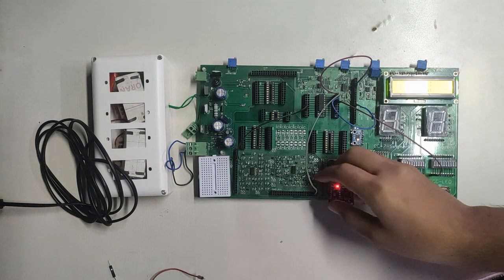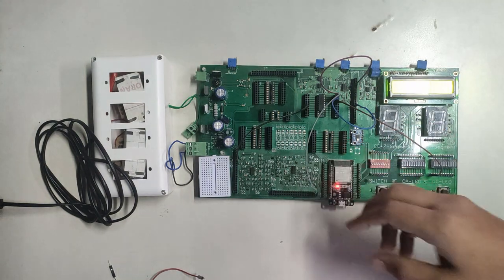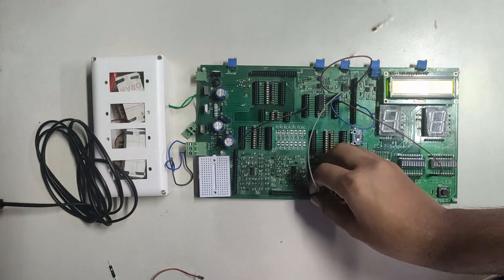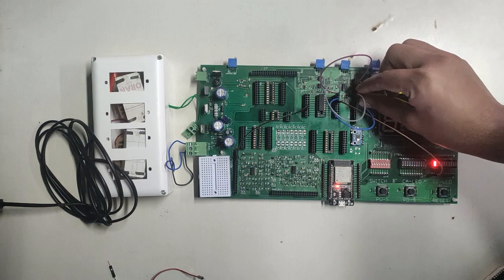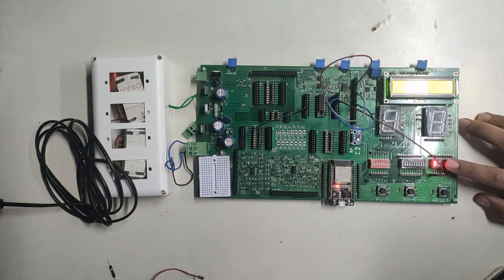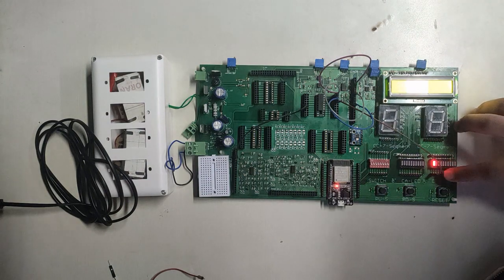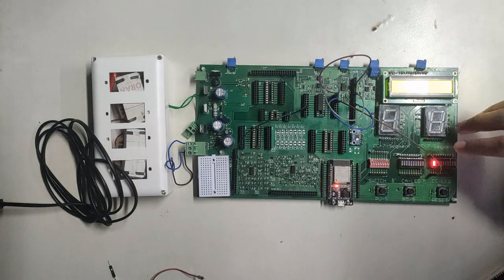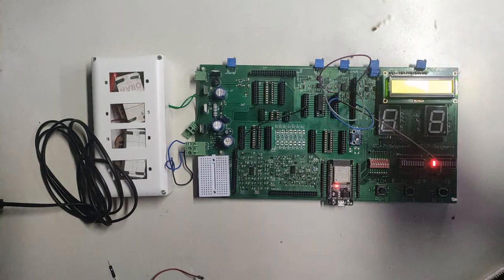And when both the inputs are plus 1 or plus 5 volt, then the output is plus 1. Here we can see that the LED is glowing. So when both the inputs are 1, the output is again logic 1. By this we can say that we have verified the truth table of the AND gate.